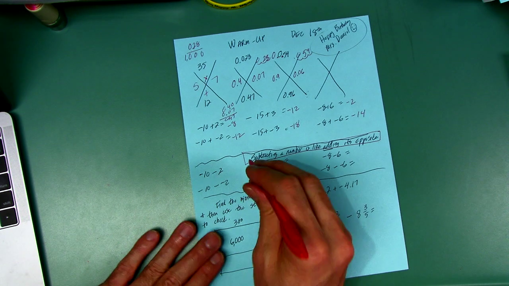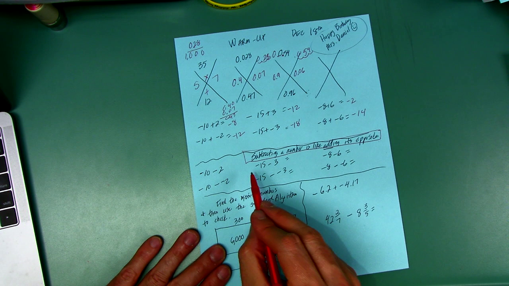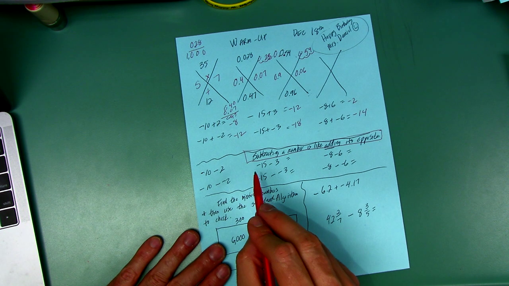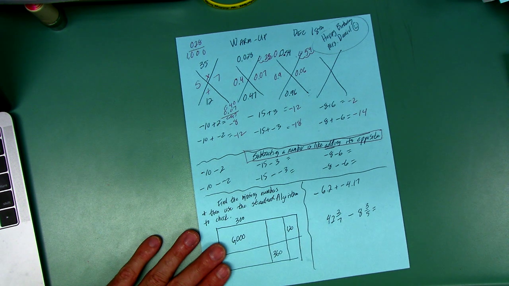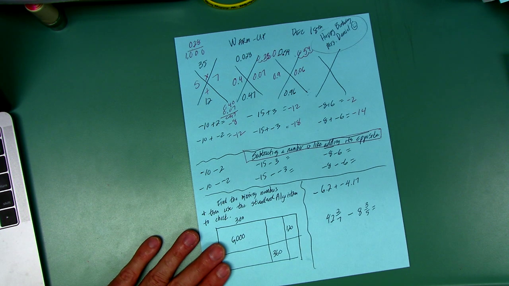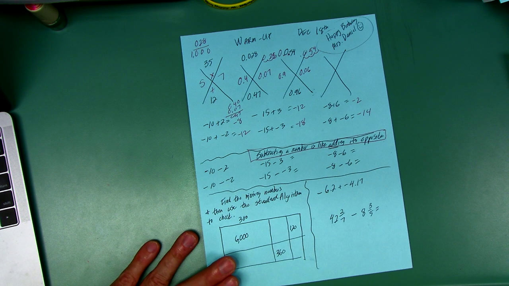And a lot of my former students have said that they find it really confusing to do the subtracting with the integers. But if they turn everything into adding the opposite, they have a much easier time and get most of them right.